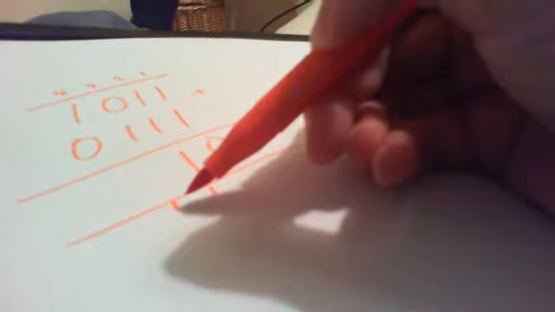So let's have a look in our 4 column. 0 lots of 4, 1 lot of 4. Okay, so that's 4, and I've carried a 4 here. So that's 4 plus 4, which gives me 1 lot of 8. So I put the carry over here.